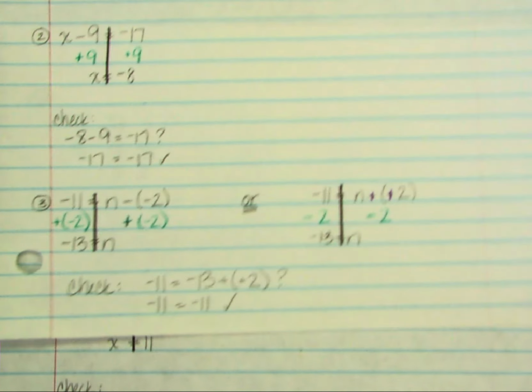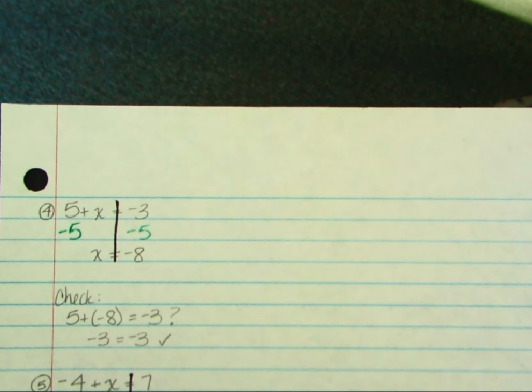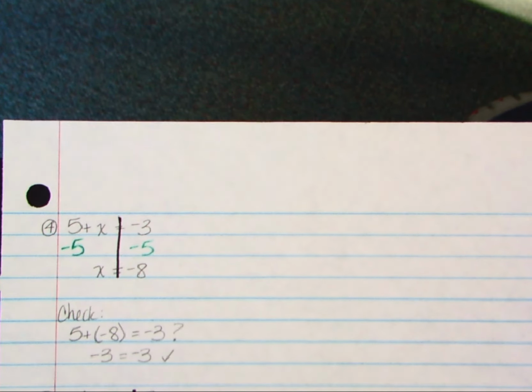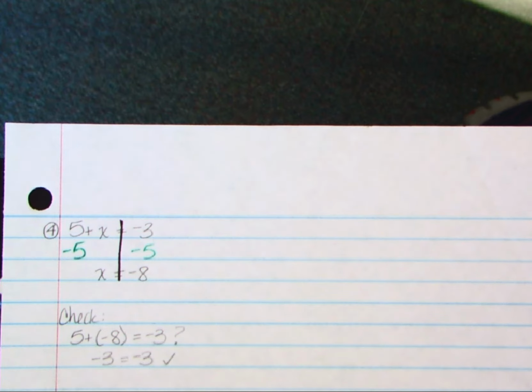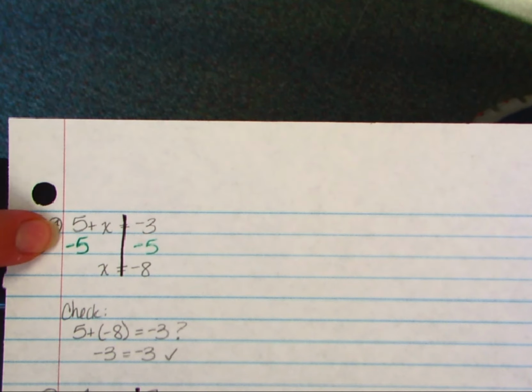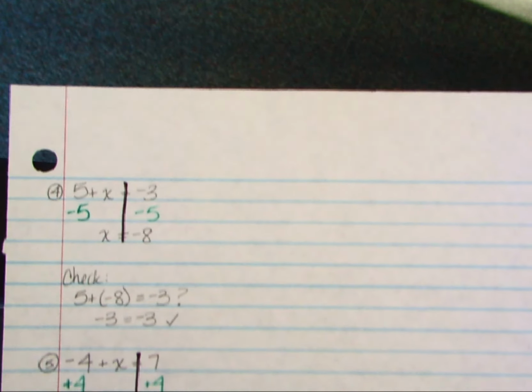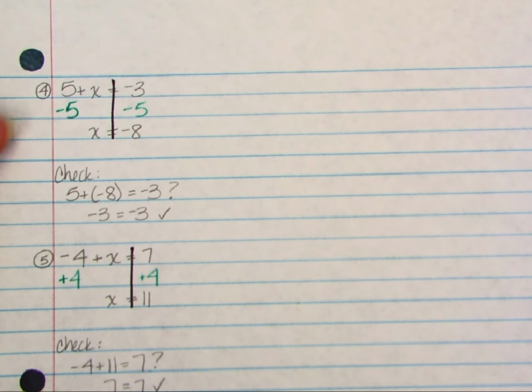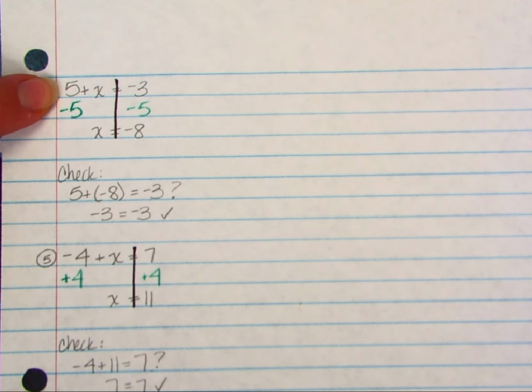All right, the next problem we're going to look at is 5 plus x equals negative 3. Now this is a little bit different because I said a few minutes ago that we have to do the opposite operation. In this particular problem, we're adding with the x, but if we add 5, that's not going to help us here. So we have to make sure we're subtracting here. Make sure that you're doing whatever will undo this.